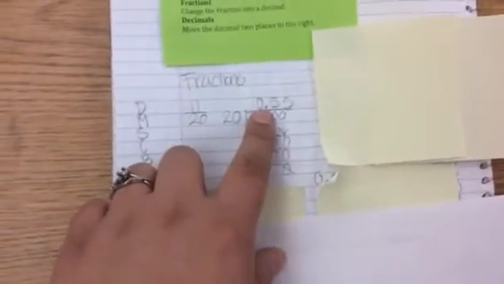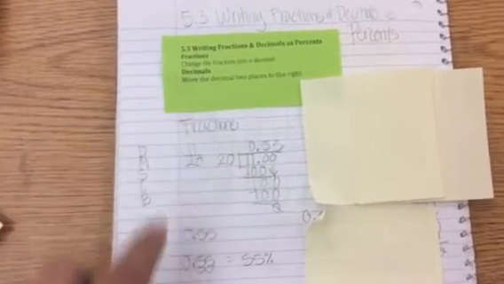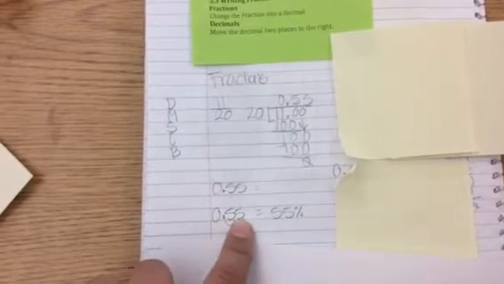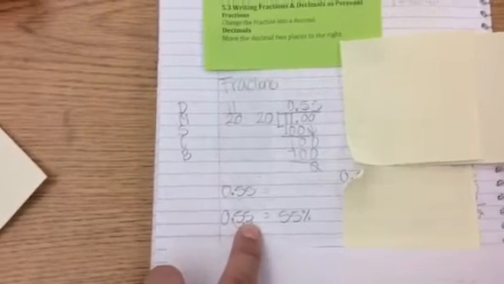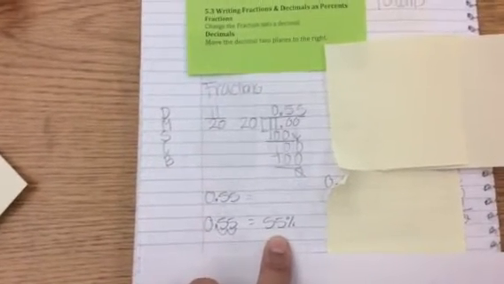Okay, so now I have the decimal 0.55, and so I'm going to take that. I'm going to take my 0.55, and just like my notes say, when I have a decimal, I'm going to move it 2 places to the right. So I have 0.55, and I'm going to move the decimal 2 places, so that the decimal will be after my second 5. So 0.55 turns into 55%.